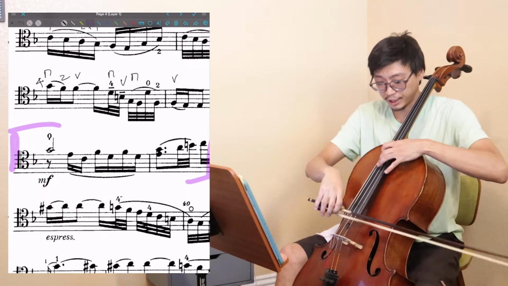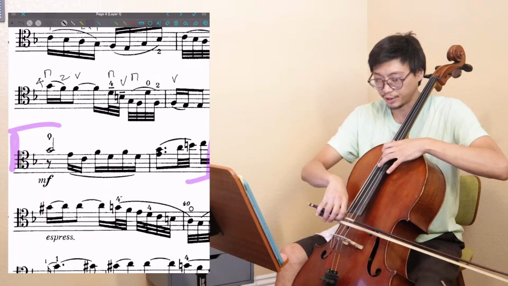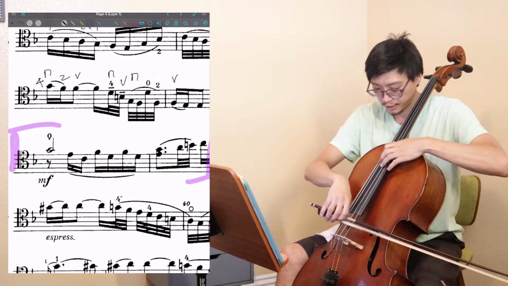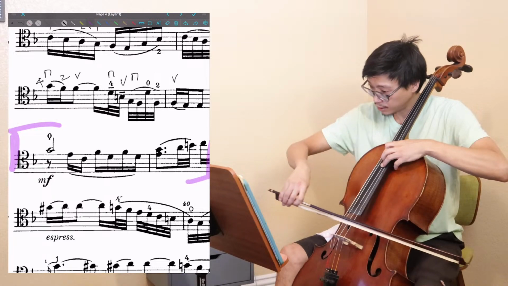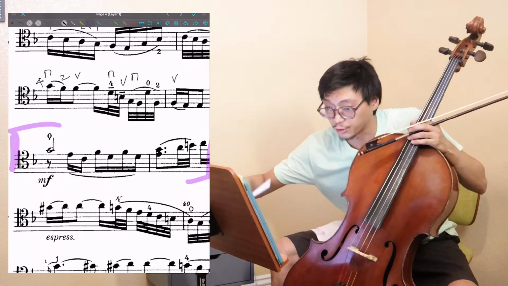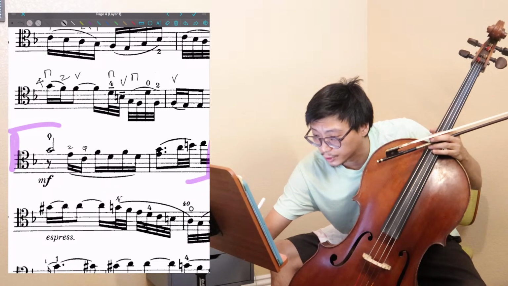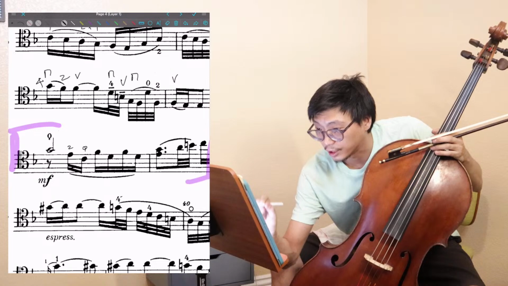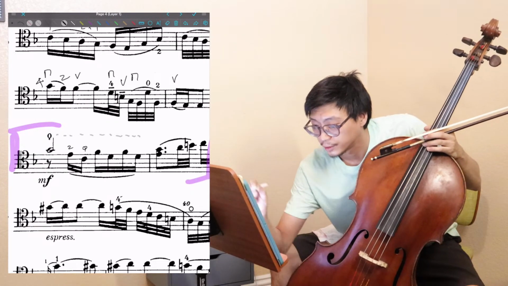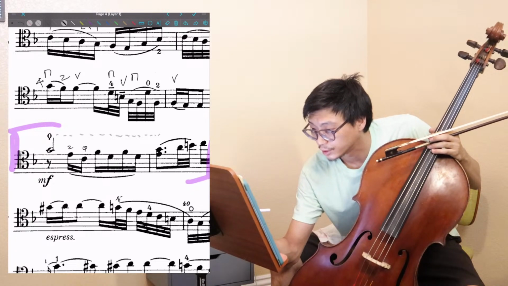Let's try it separately, both separately, starting directly where the double stops begin, right? So that's the difficult part. Let's write down the fingering for the two thumb, right? So the thumb will carry over all the way until here.